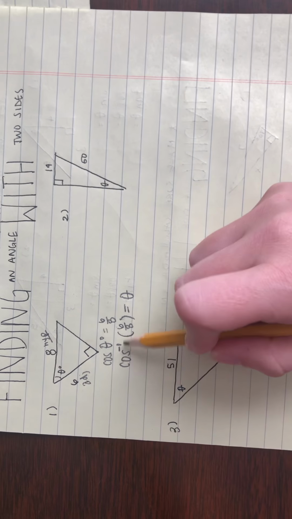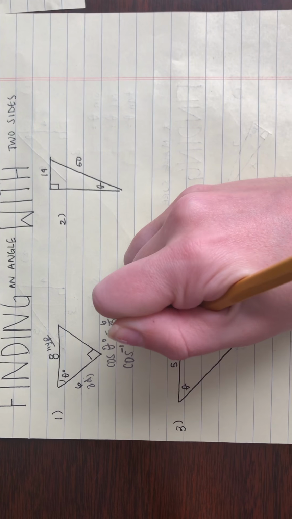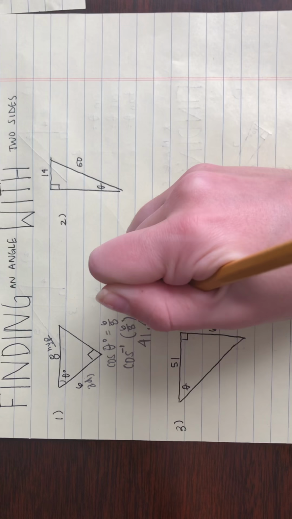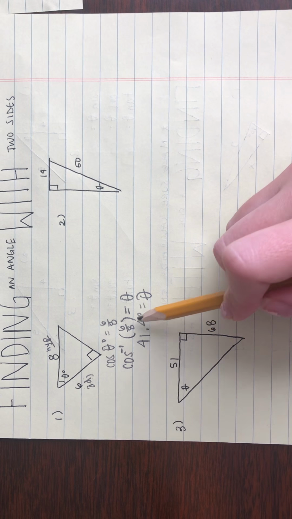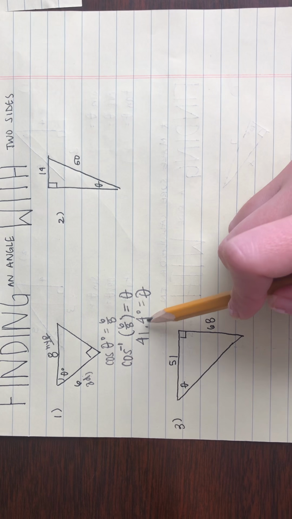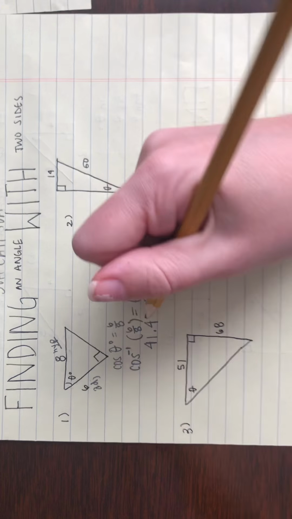So you type this in, make sure you're in degrees, and if you are in degrees, you should get 41.4 degrees is what theta equals. If you're not getting this answer at all, you might be in radians. I want you to round angles to 1 decimal, please.